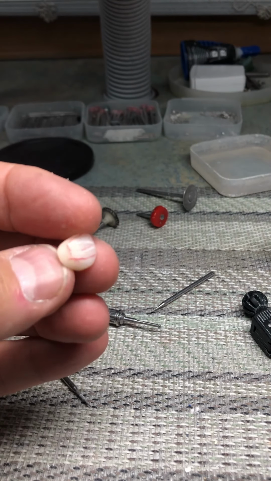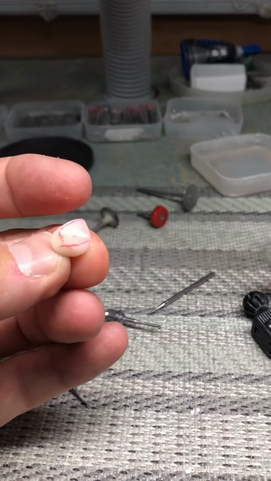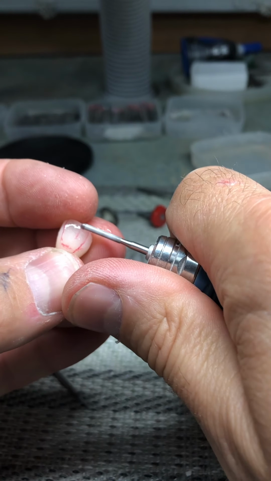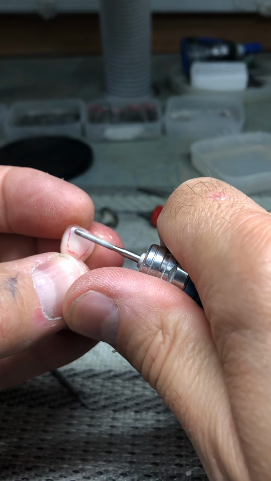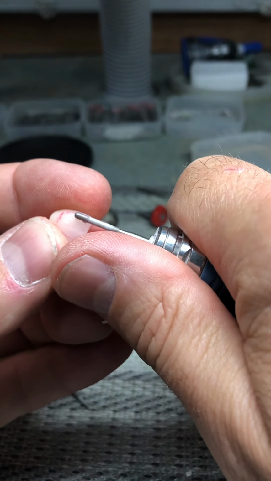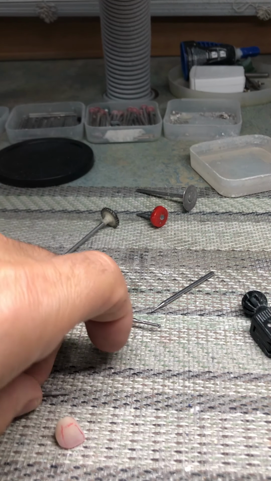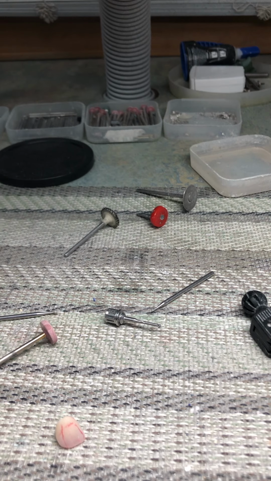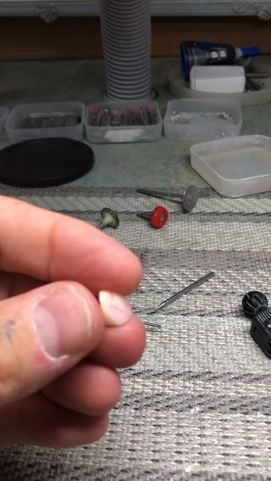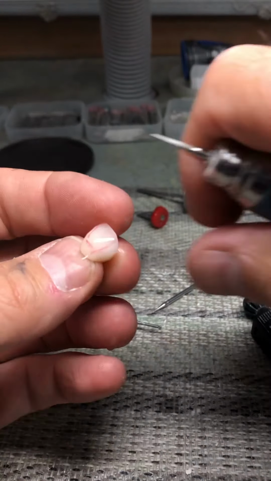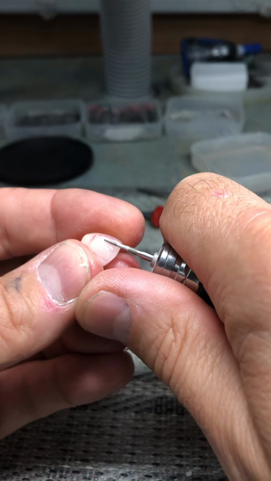I like to wet when I'm doing this type of grinding because the porcelain can really chip. Very fine chips, but it can affect the surface texture very significantly after it's glazed.